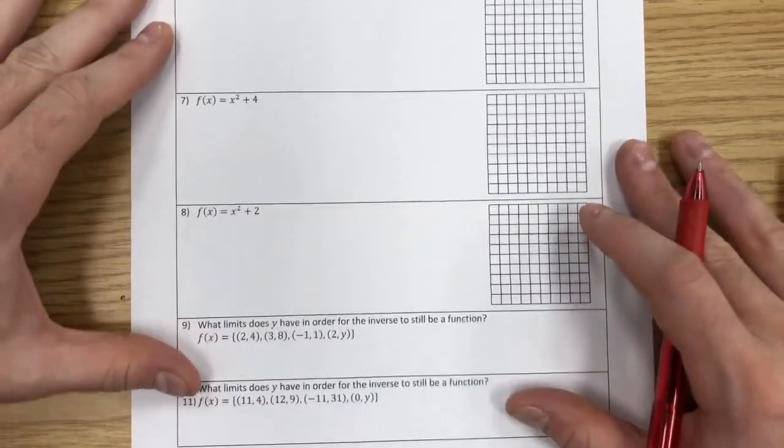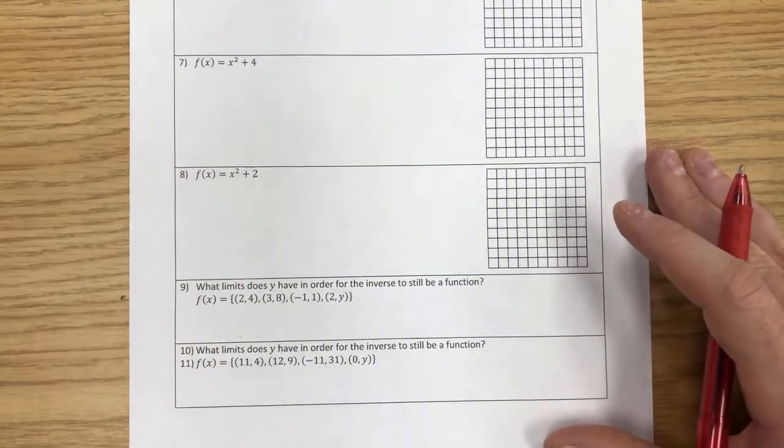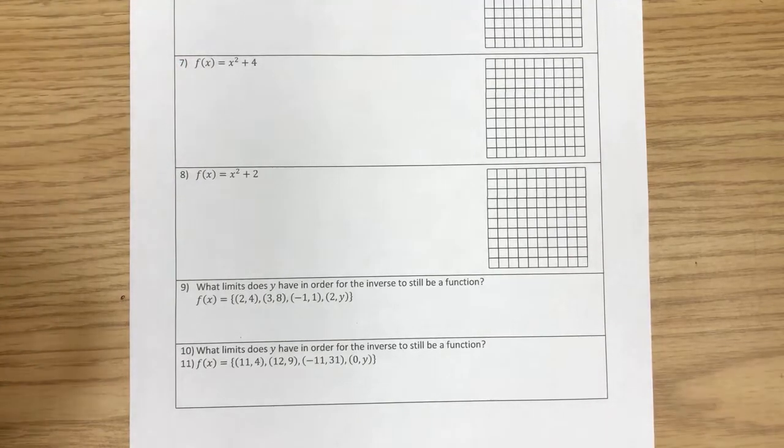And so the last one that we want to do is what happens, and we're going to be exploring this a little further when we cover radicals, but what happens with an inverse of a quadratic? So I want you to pause the video, give it a shot, and see if you can come up with what the inverse function of a quadratic is.